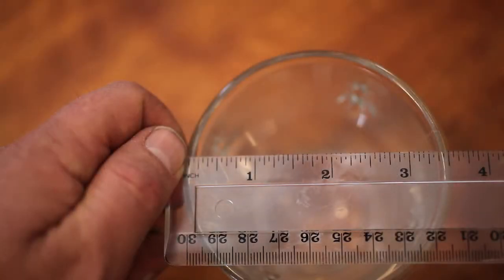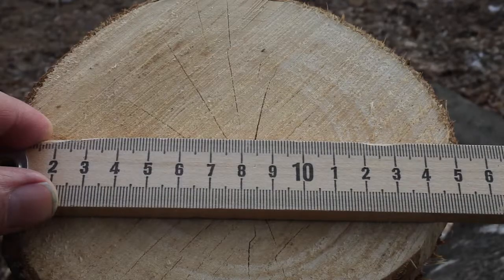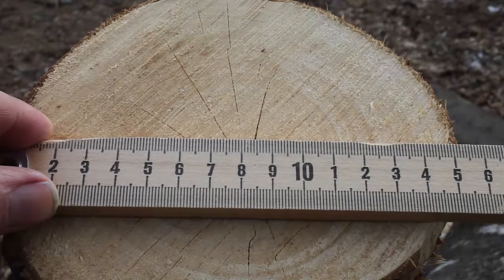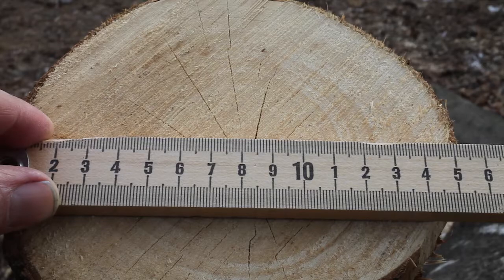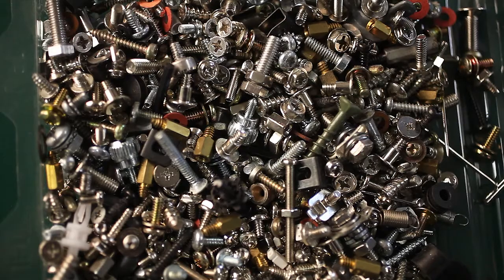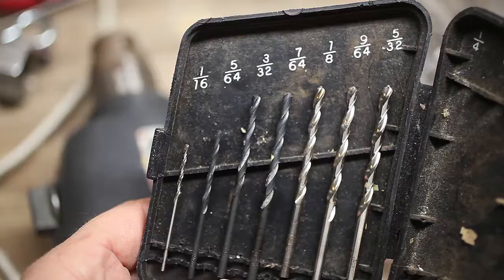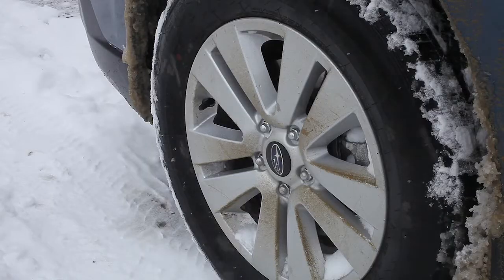The diameter across the top of this glass is about 3.5 inches, and the diameter of this tree cross-section is about 15 centimeters. Diameter is commonly used to describe the size of screws, drill bits, and tires.